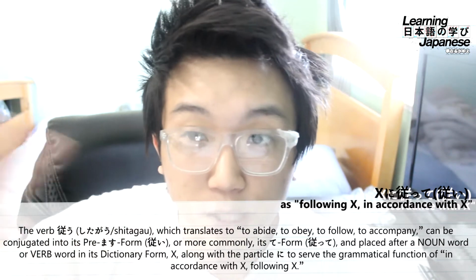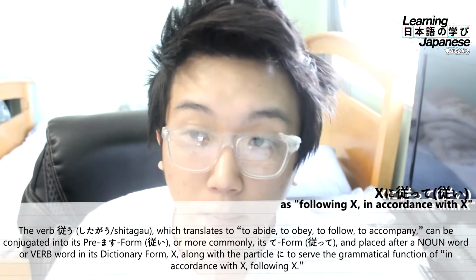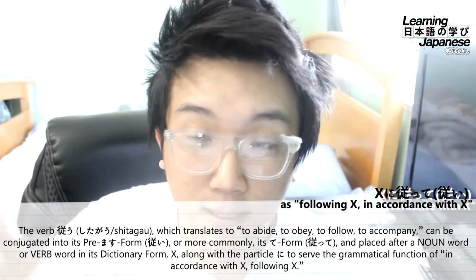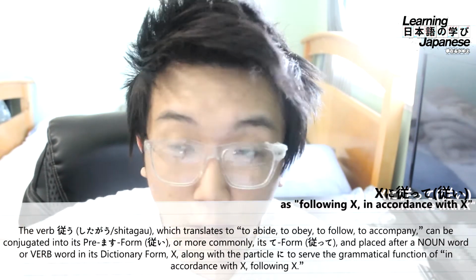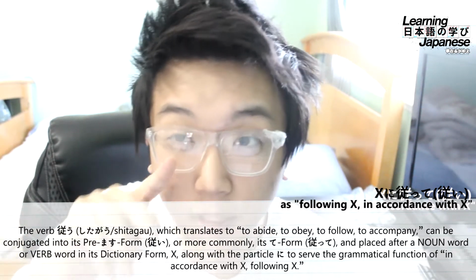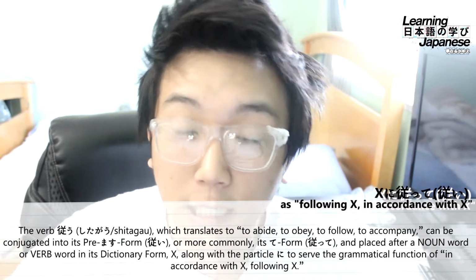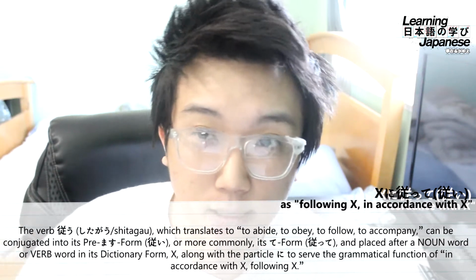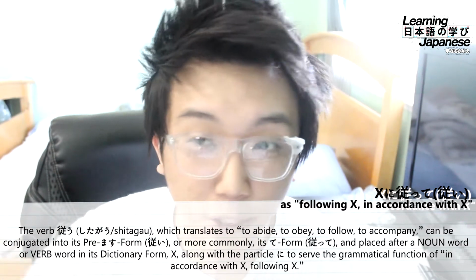What we're going to do is basically turn this into its te form, shitagate, or if we're using the masu stem version, shitagai. So X ni shitagate or X ni shitagai is, as you can probably assume, going to mean in accordance with X or following X. Further, with that said, you can probably assume what we're going to use this grammar pattern for.